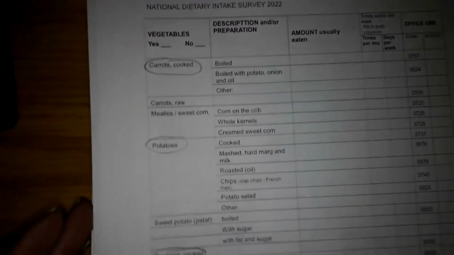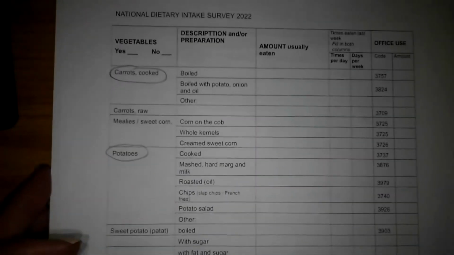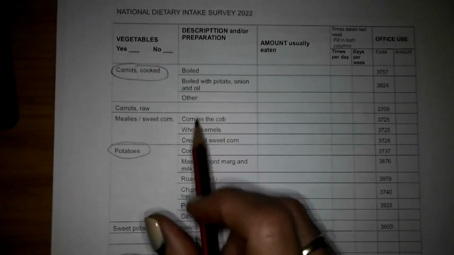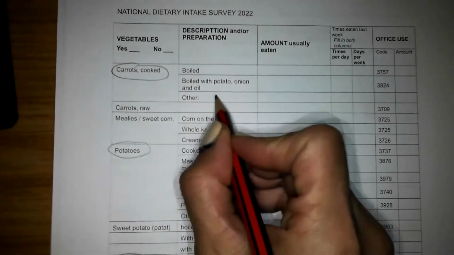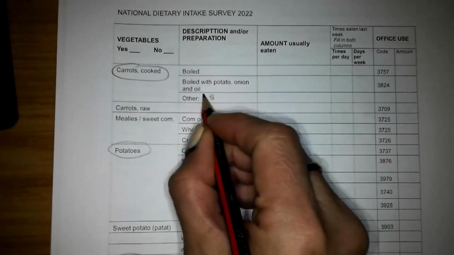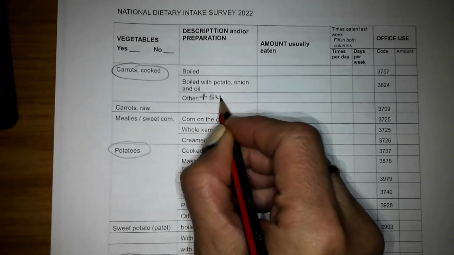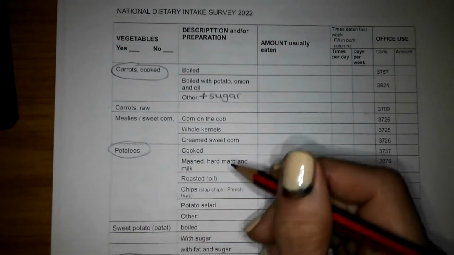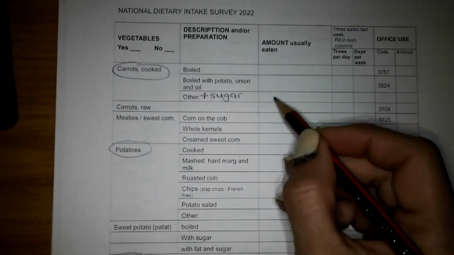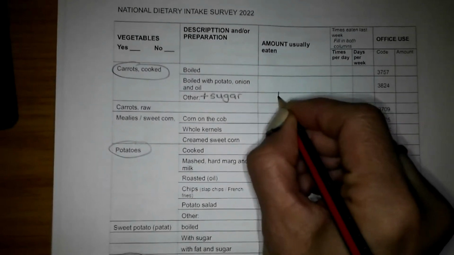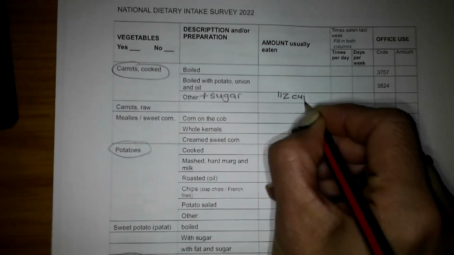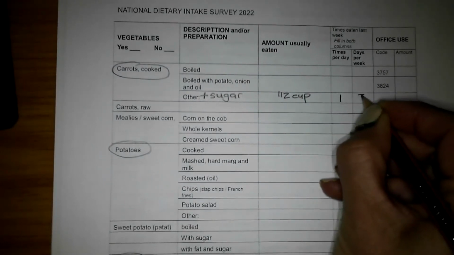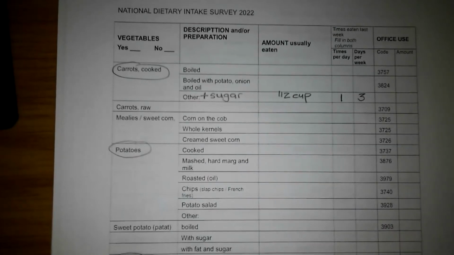Moving on to your carrots: cooked, boiled with potato, onion, and oil, or any other. Say you added sugar to your carrots, and in the last week the amount that is usually consumed is say half a cup, and it's once a day, but 3 times in the week that has passed.